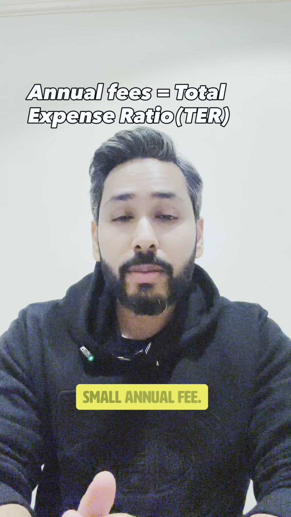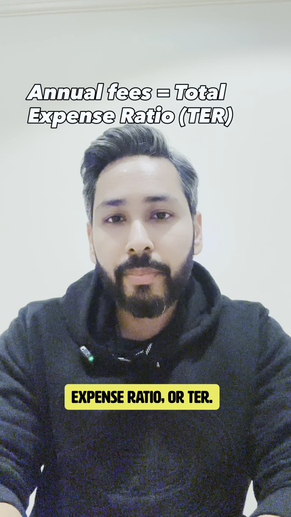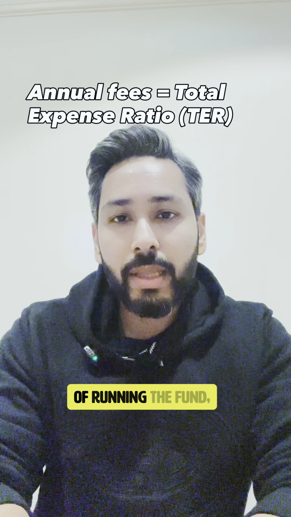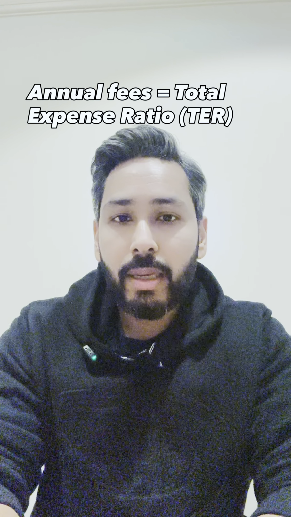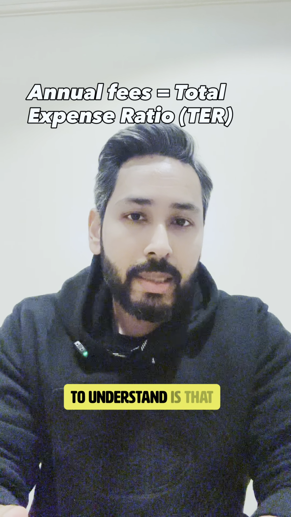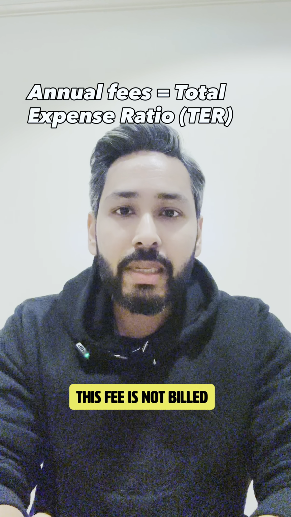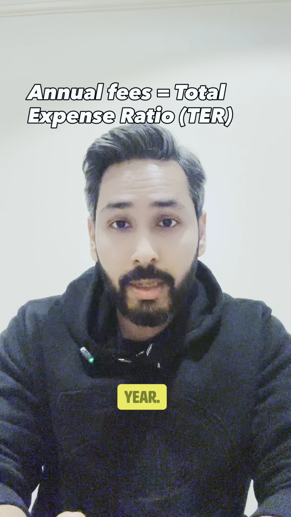Every ETF charges a small annual fee. This is called the total expense ratio, or TER. This fee covers the cost of running the fund, such as administration or tracking the index, and all those management fees. Now, the important thing to understand is that this fee is not billed to you separately. It is quietly deducted from the ETF value every year.